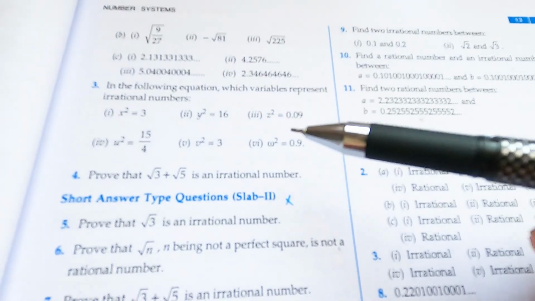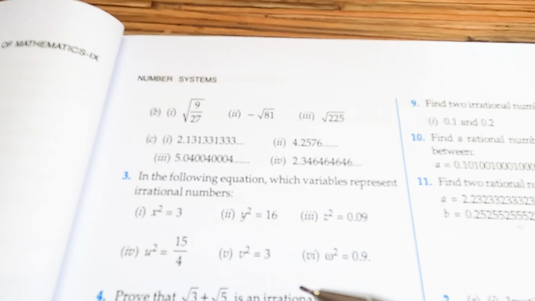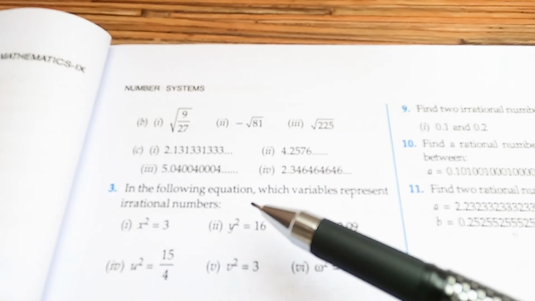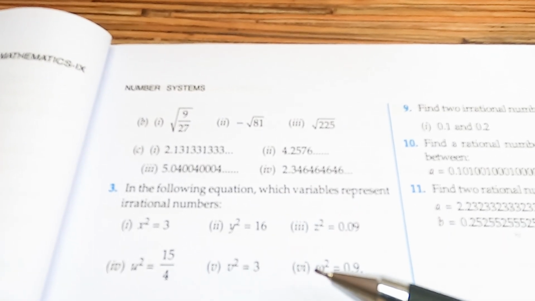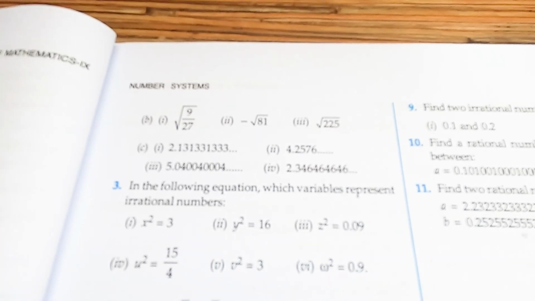So according to your syllabus, question number 2 is not required. And question number 4 also we will not be doing. So you finish question number 3 till sub question number 6. So that's all for exercise 1D.